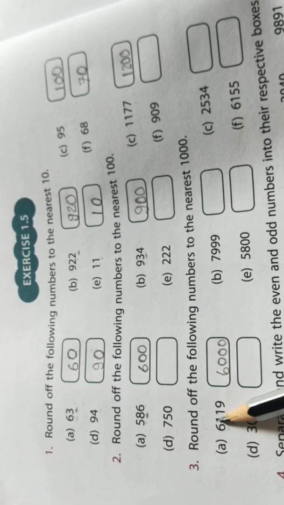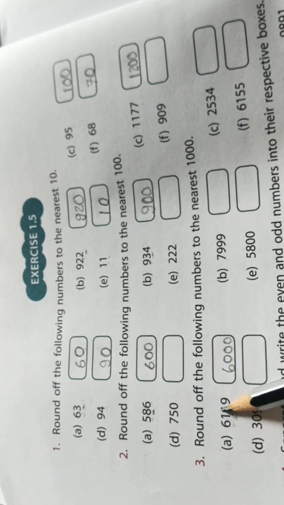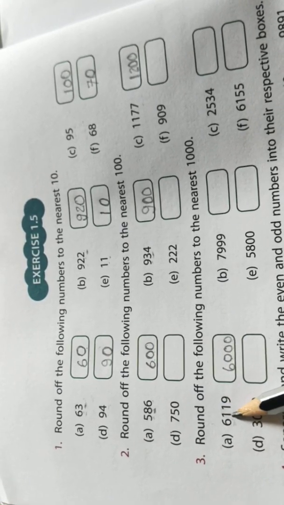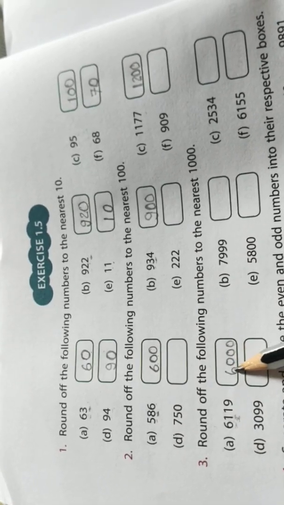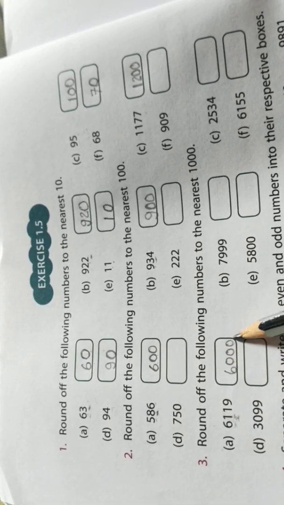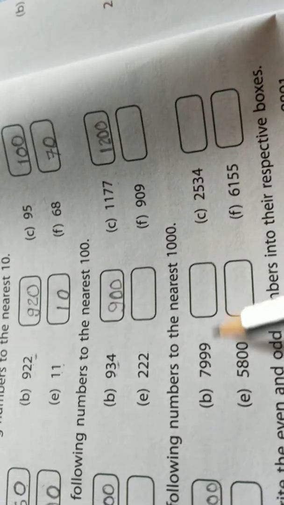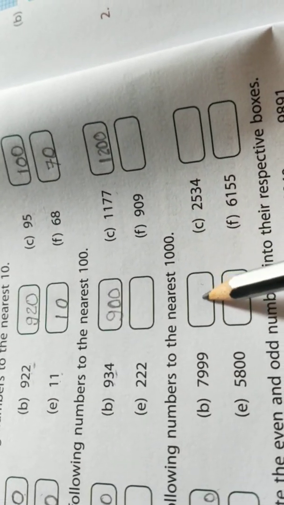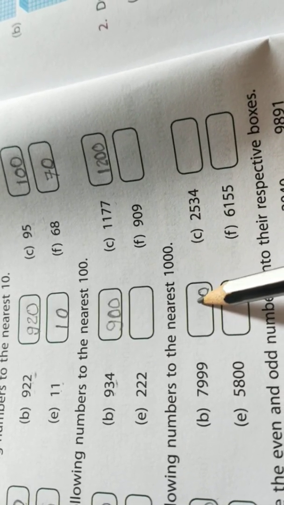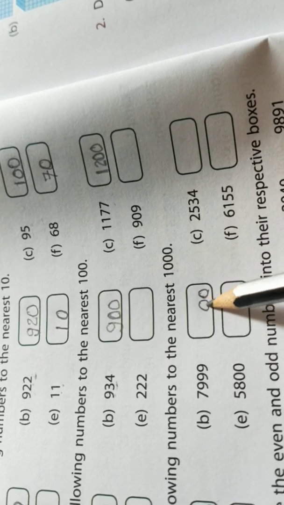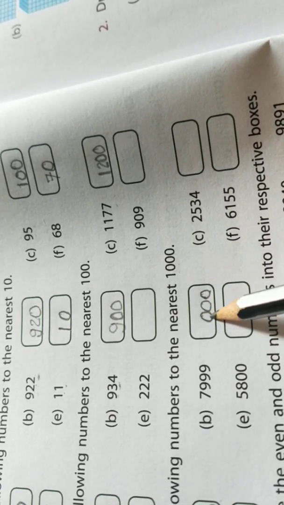The digit which is in hundreds place is less than 5, so you'll keep the digit which is in thousands place as it is, so it will be 6000. Again, when you are rounding to the nearest 1000, you'll write 0 in ones place, tens place and hundreds place.